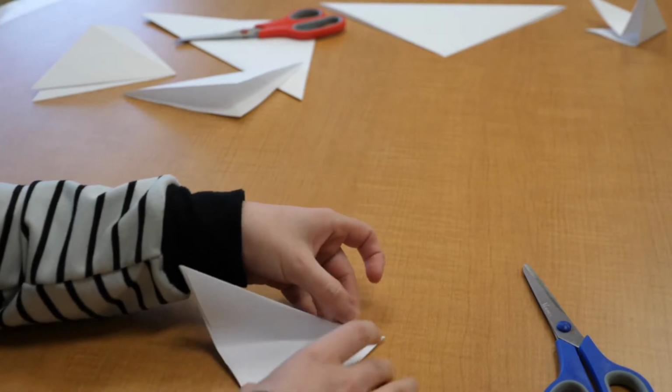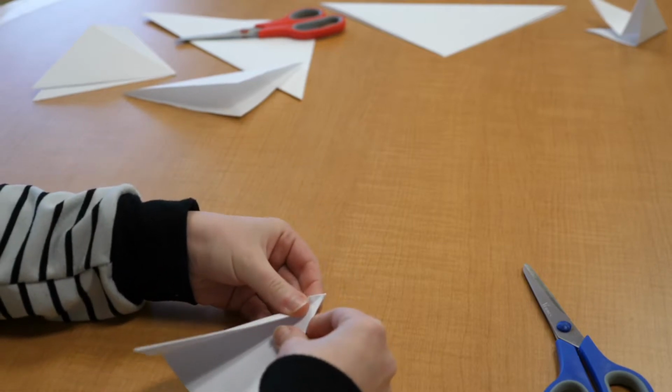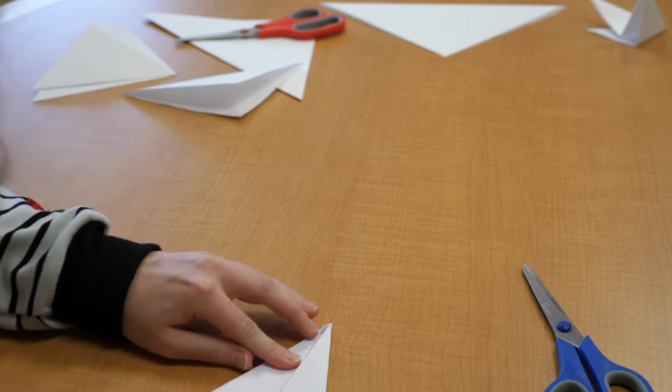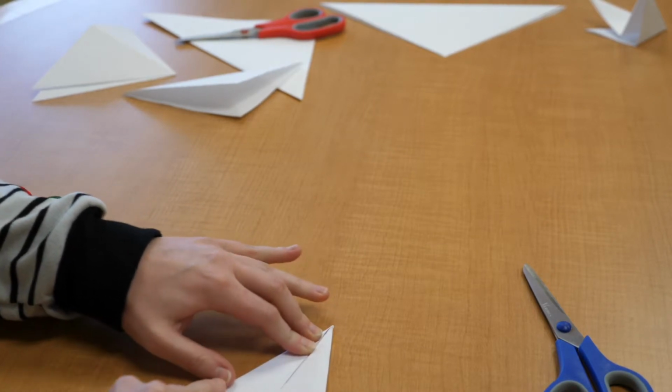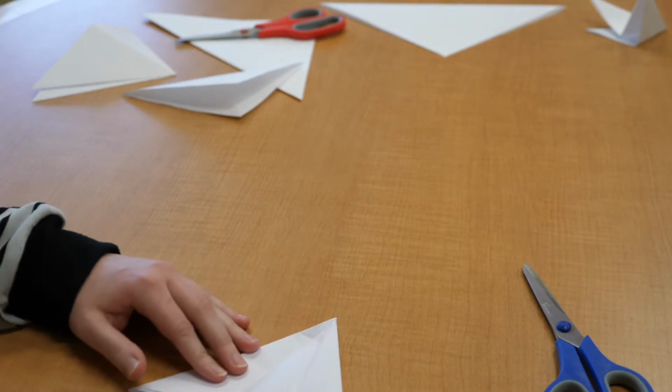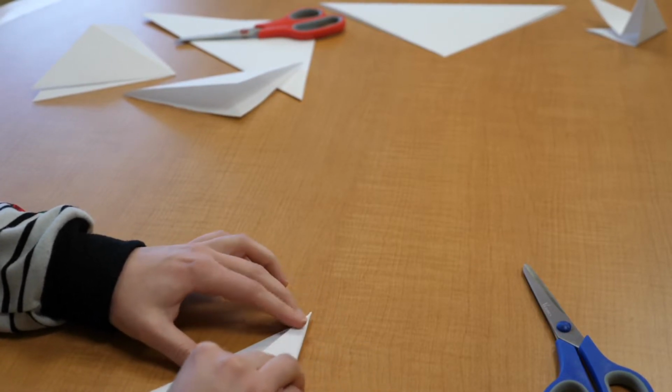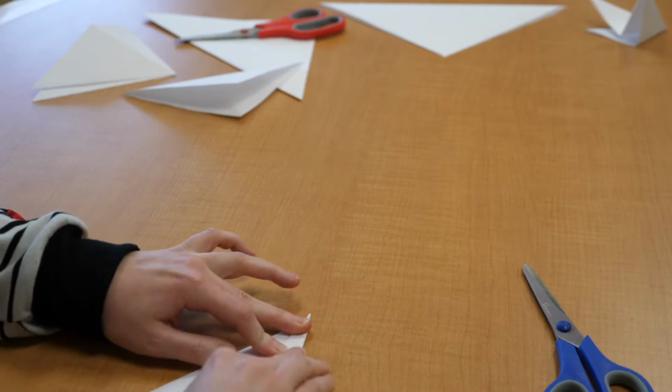The paper can get a little bit wonky at this top part. And then you're going to take it back out, and you're going to take your first side and fold it into the crease that you just made.